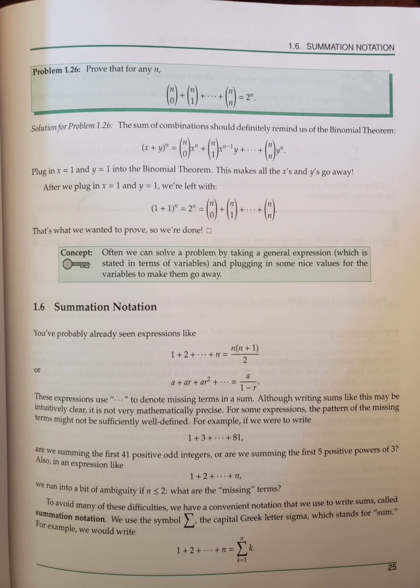Now, what if we let x and y be 1 in the theorem? We can totally do that. We can plug in x equals 1 and y equals 1 into the binomial theorem. Because the binomial theorem is a theorem, it's true no matter what x and y and n are, assuming n is a positive integer, of course, but x and y can be anything. So we can just plug in x equals 1 and y equals 1.